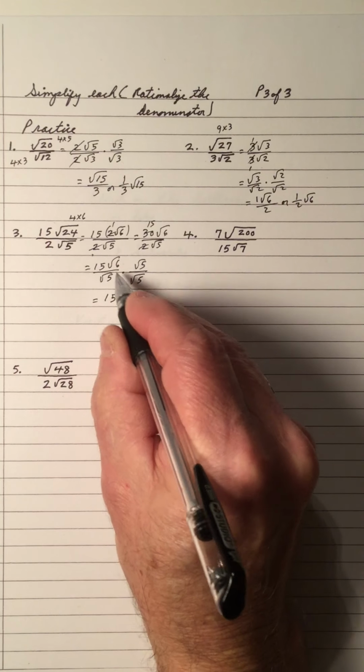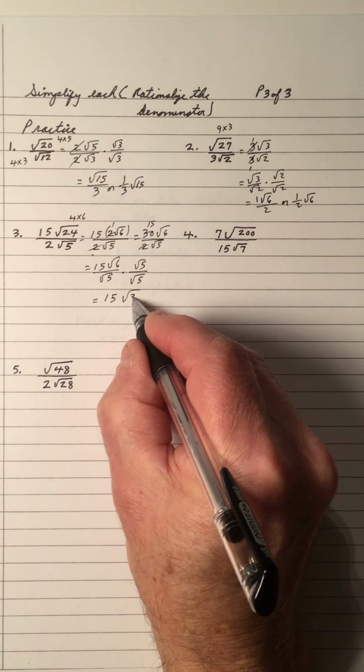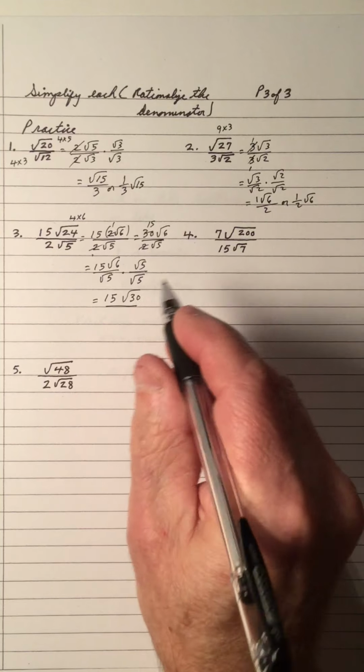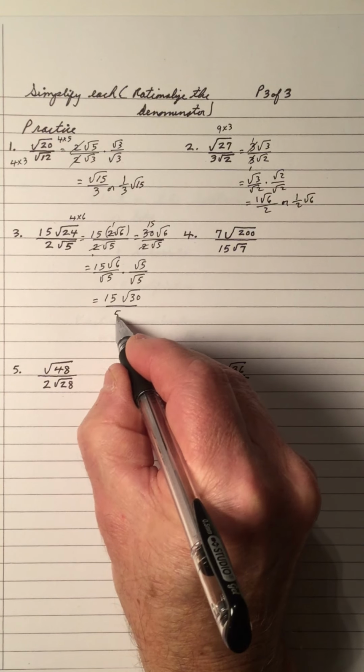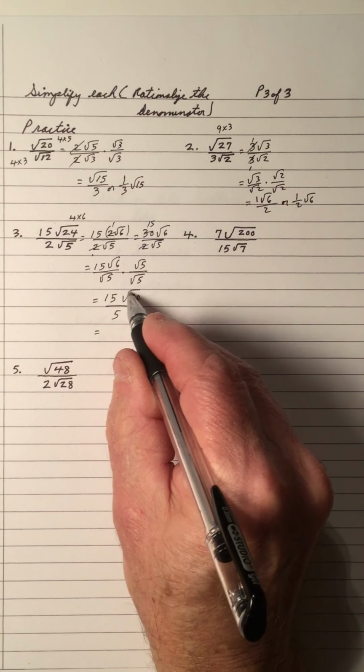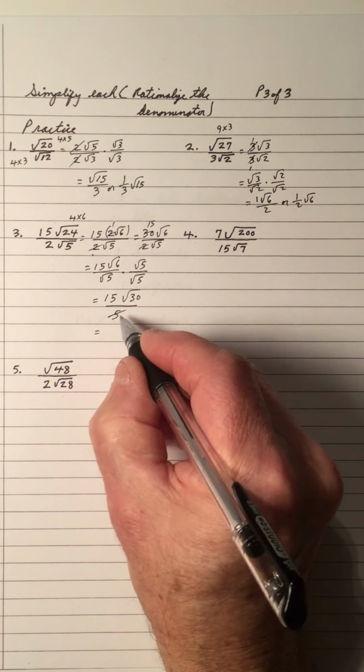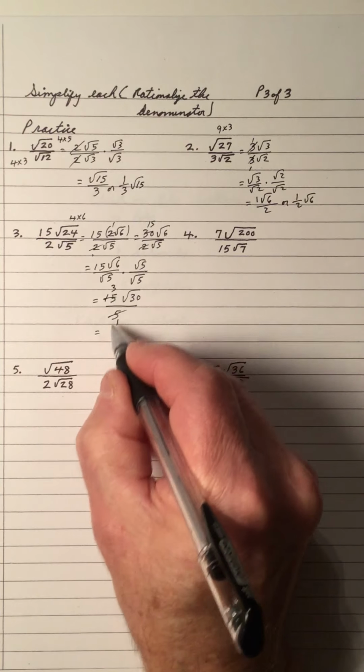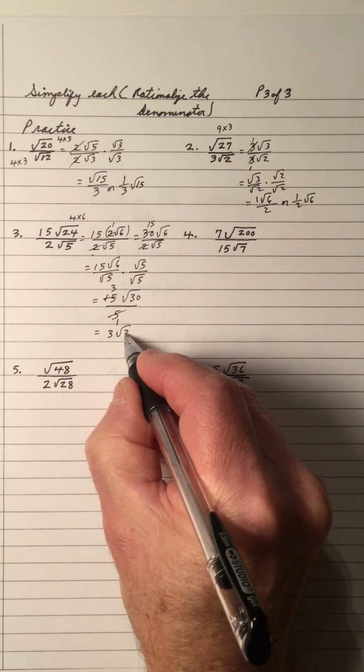Multiply 15 root 6 times root 5 is root 30. All over, root 5 times root 5 is 5. And we can't cancel the 5 into the 30 because that's irrational, that's rational. But 5 into 5 goes once, 5 into 15 goes 3. So it's 3 root 30.